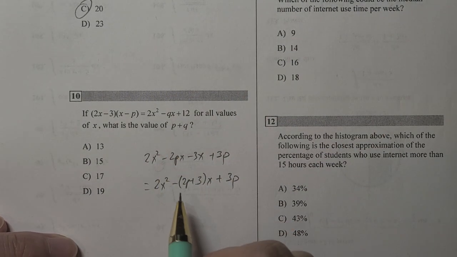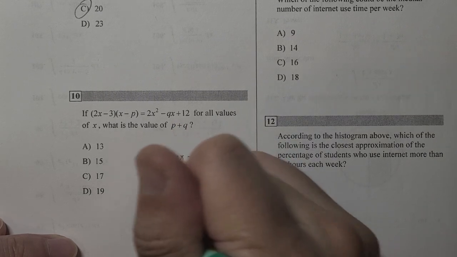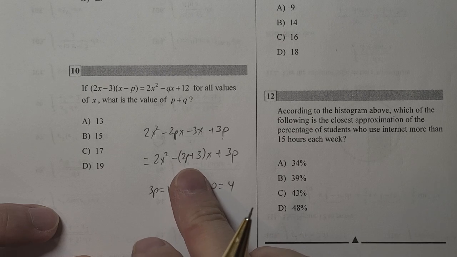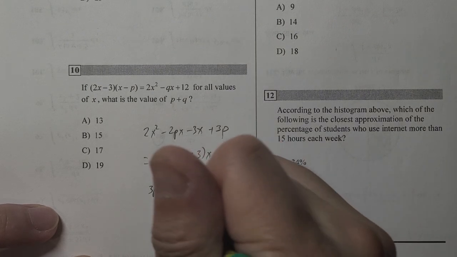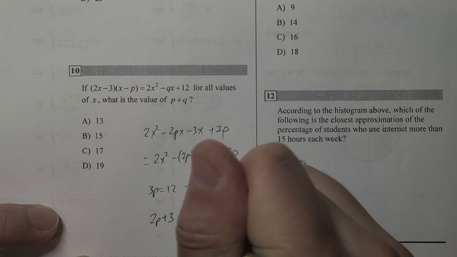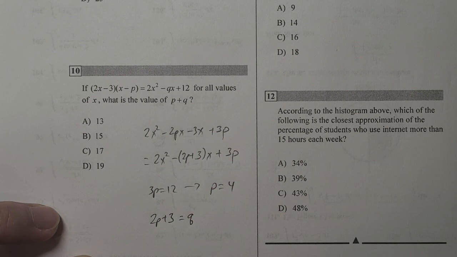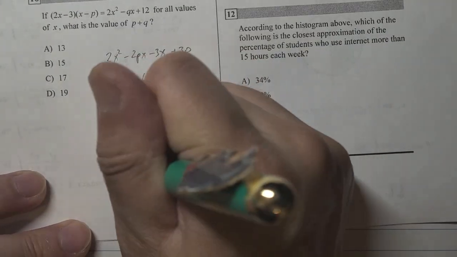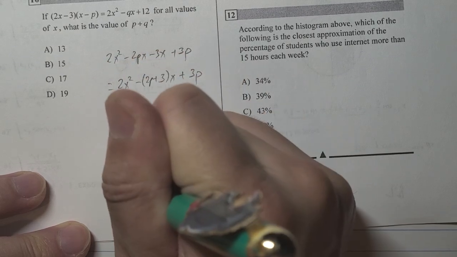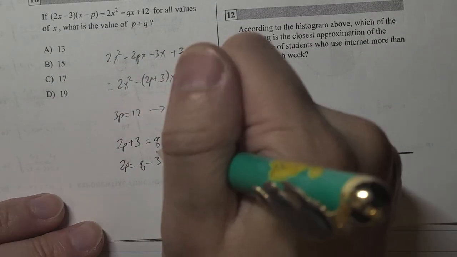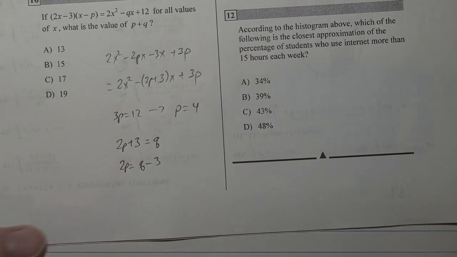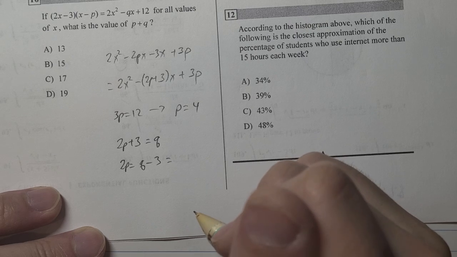Okay, so just match things now. 3p must be 12. That means p is equal to 4. And then this 2p plus 3 is equal to q. We want p plus q. So instead of finding p and then finding p plus q, we can just do it like this. 2p is q minus 3. So actually, do we need to find p first? Maybe thinking ahead. Okay, let me just find p first.